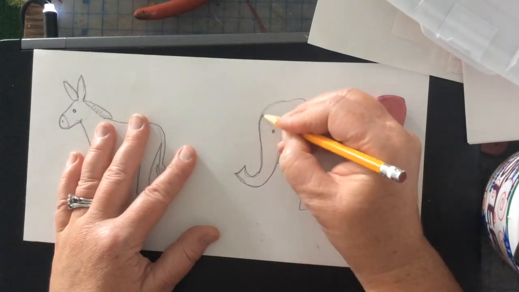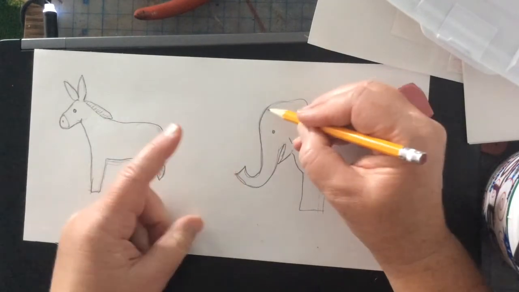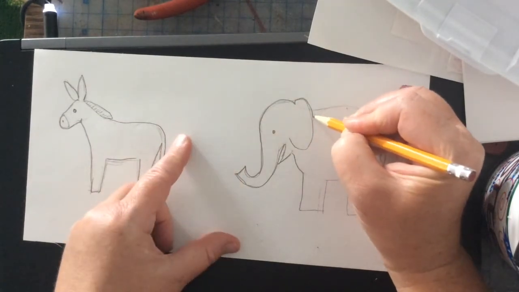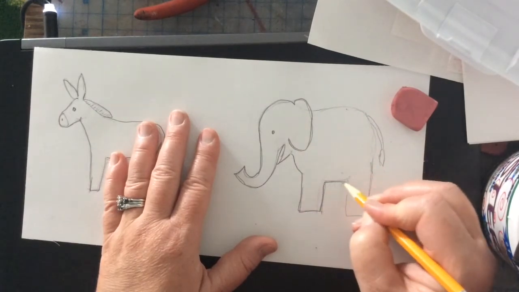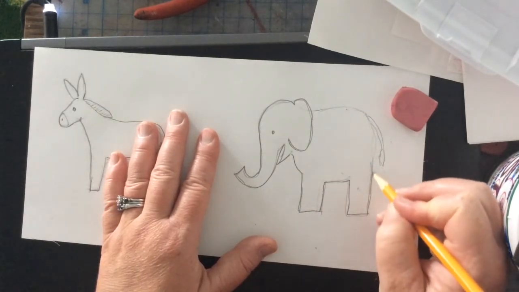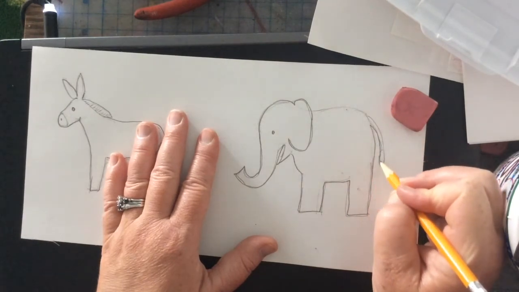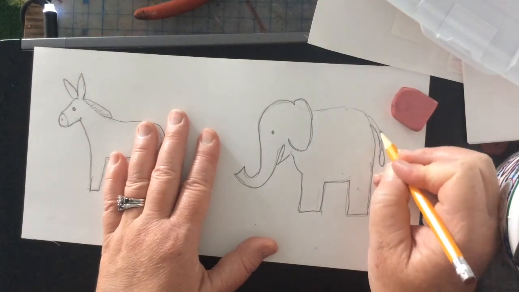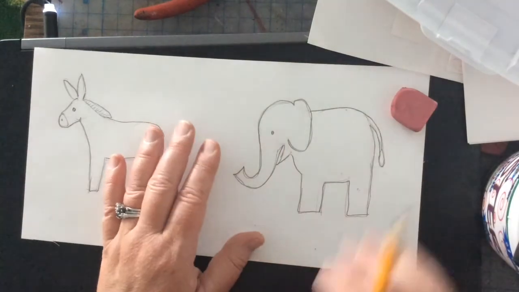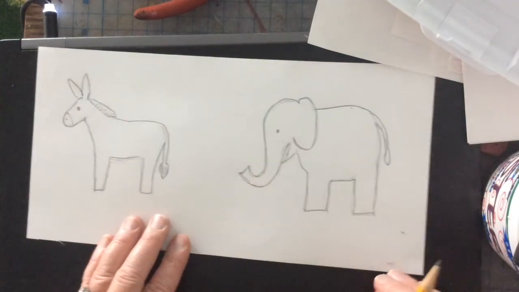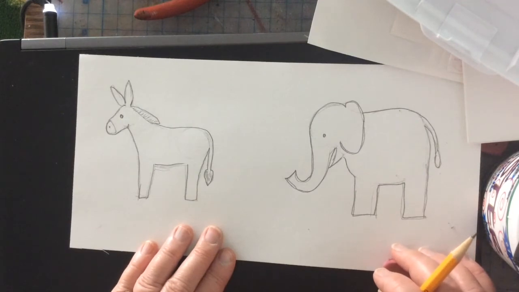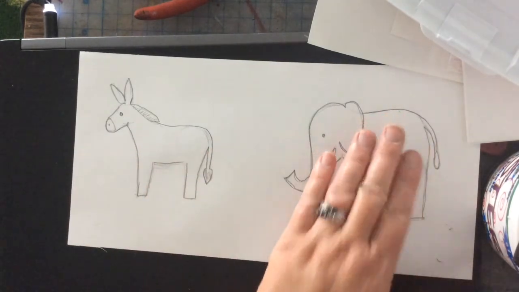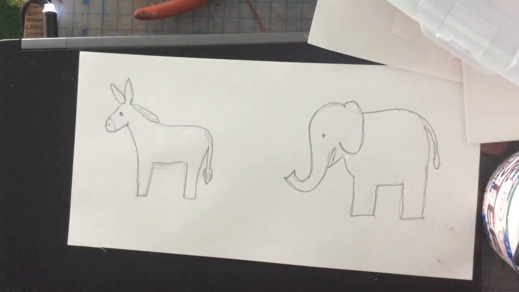So you can have your J going this way, or you can even have it going upward. But you can kind of see how the lines I want to keep, I'm tracing darker. And then not forgetting the tail of my elephant and getting that all in. So that is how you would draw an elephant or a donkey, depending on which candidate you want to represent. So Democratic or Republican. Have fun. Don't forget to practice.